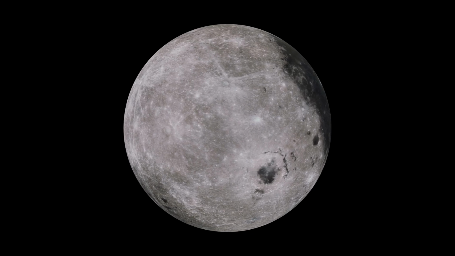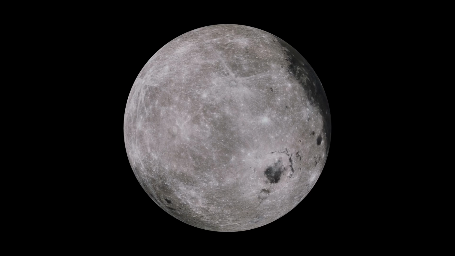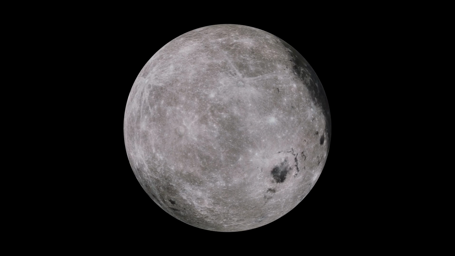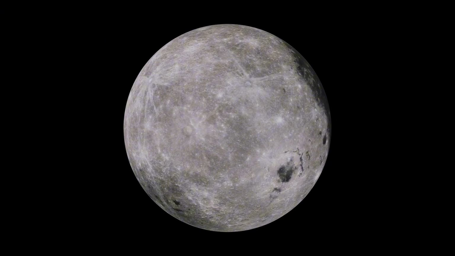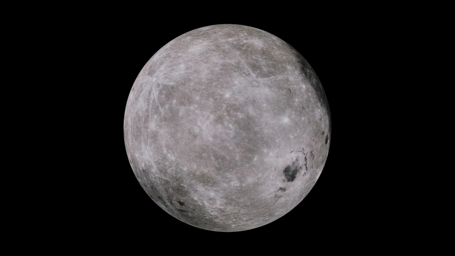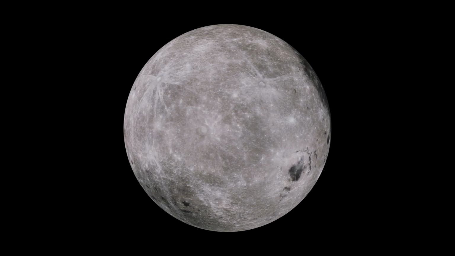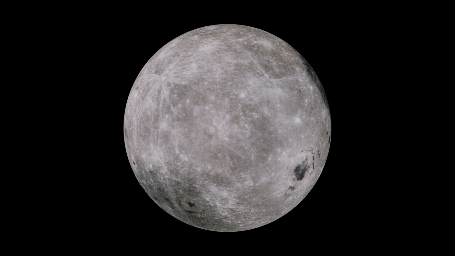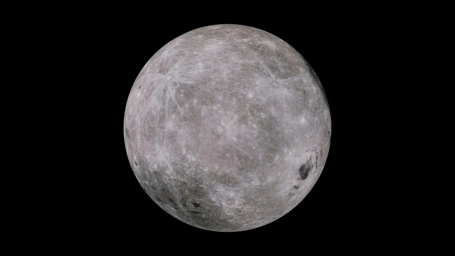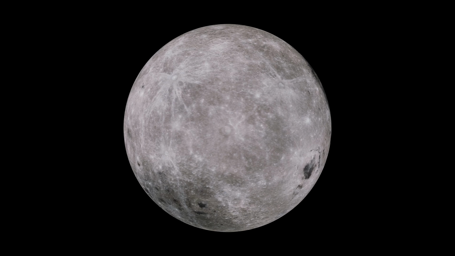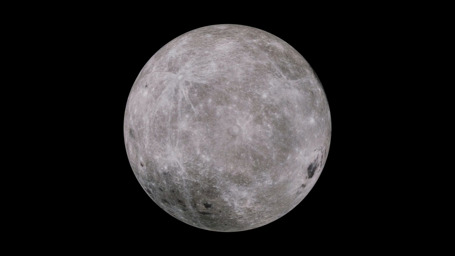The Moon also plays a crucial role in Earth's oceans. Its gravity creates tides, which mix ocean waters, distribute nutrients, and may have helped early life emerge from the sea onto land. In this sense, the Moon is not just a satellite. It is a silent architect of life on Earth.